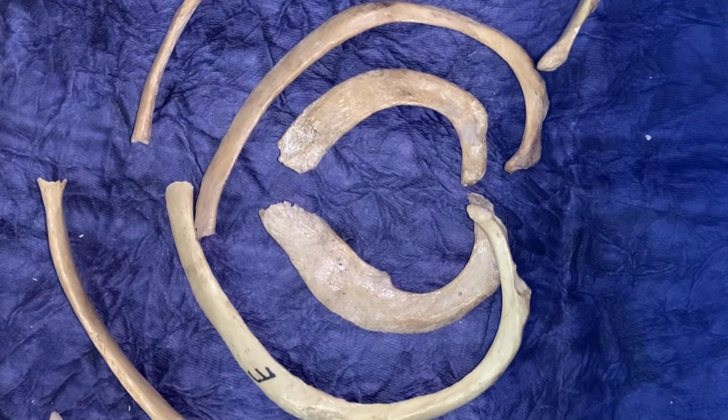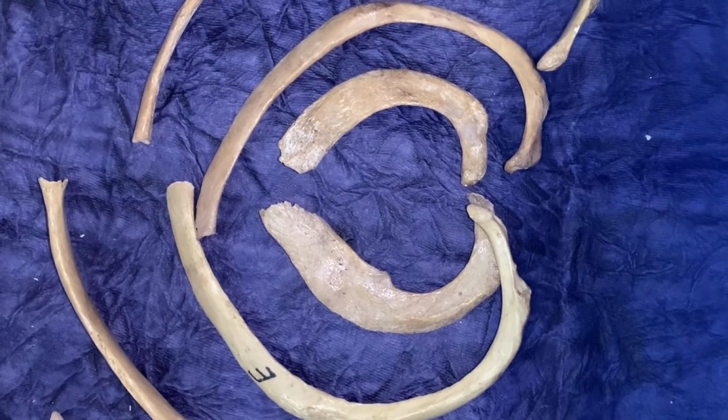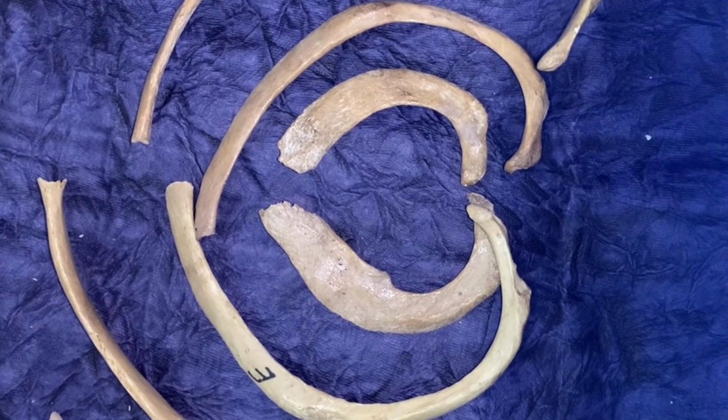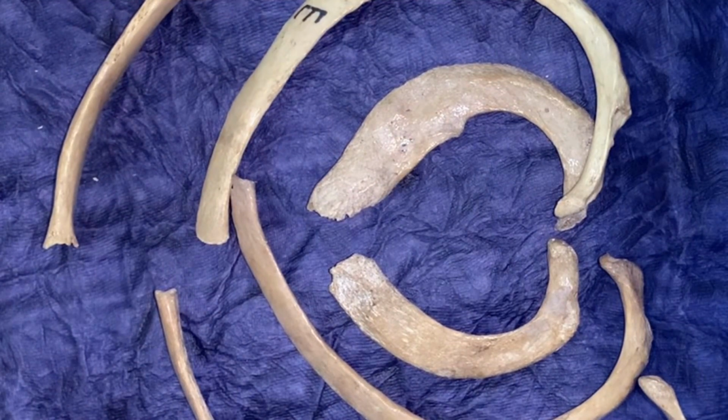There are a few terminologies like true ribs and false ribs. True ribs are also known as the vertebrosternal ribs. The first 7 ribs are known as the true ribs because they articulate through their cartilages to the sternum. And the remaining 5 ribs are the false ribs. Out of these, the cartilages of the 8th, 9th and 10th join to the next higher cartilage, and that's why they are also known as the vertebrochondral ribs. And the last 2, that is 11th and 12th, are known as the floating ribs or the vertebral ribs.